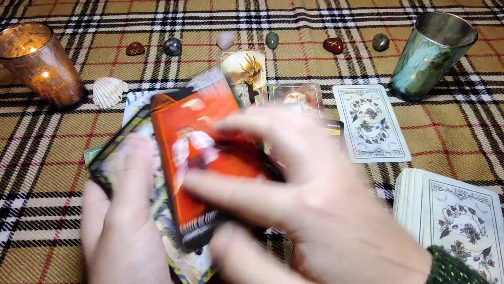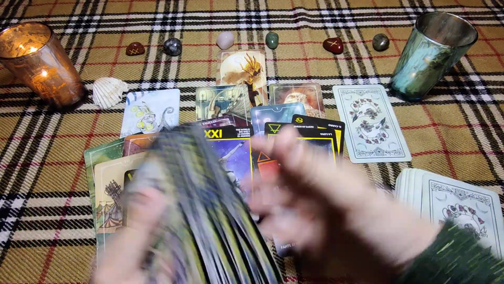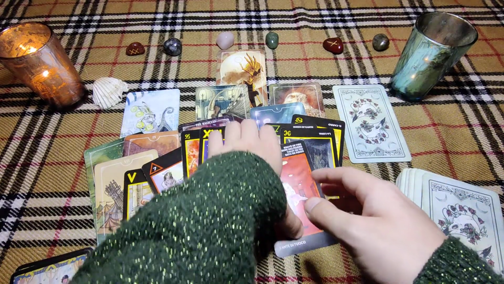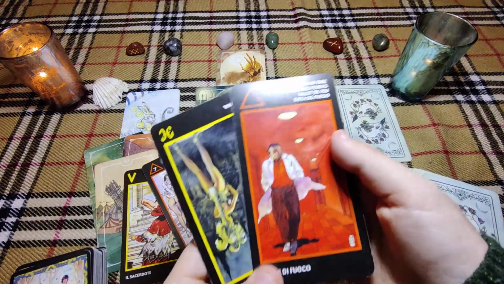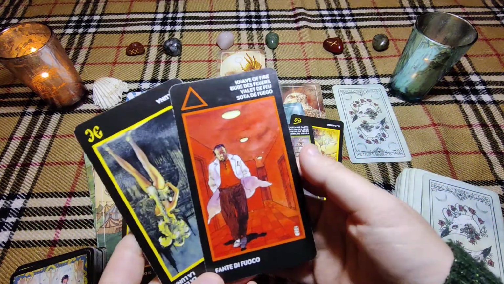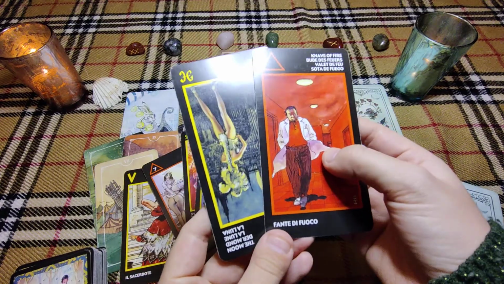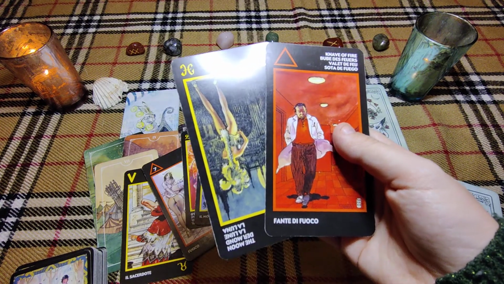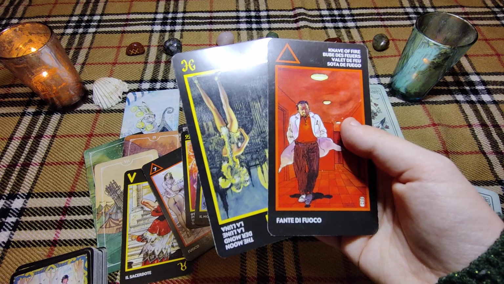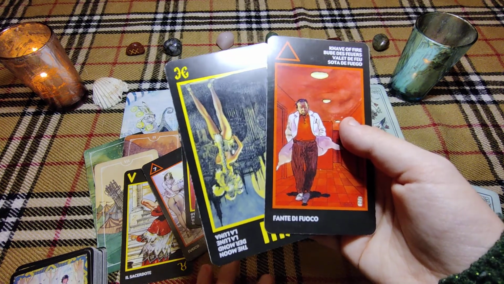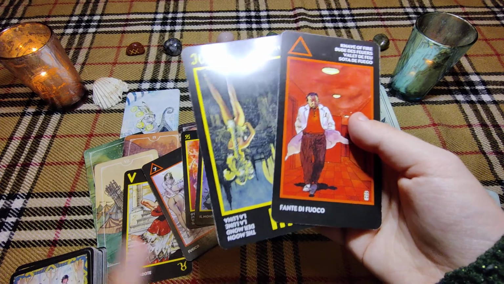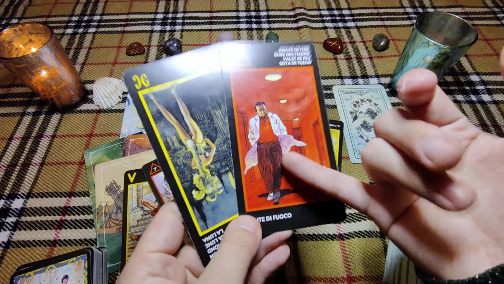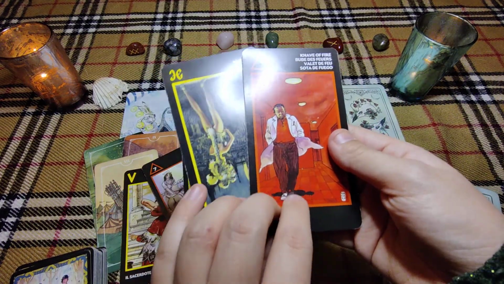What's the Moon reversed about? With the Moon reversed and with the Page of Wands, or Page of Fire, I can say that he kind of abandons all the illusions that he had before. I feel like he knows that it's not an illusion that he loves you. It's real, and he loves you as you are, not an illusion of yourself. And he's ready to work on that.